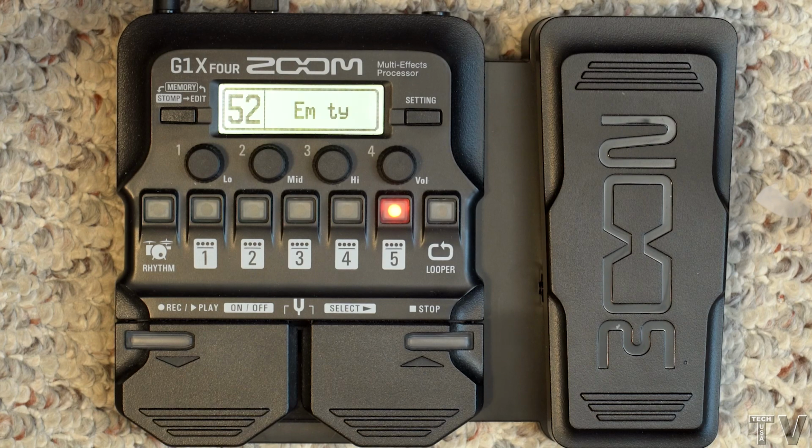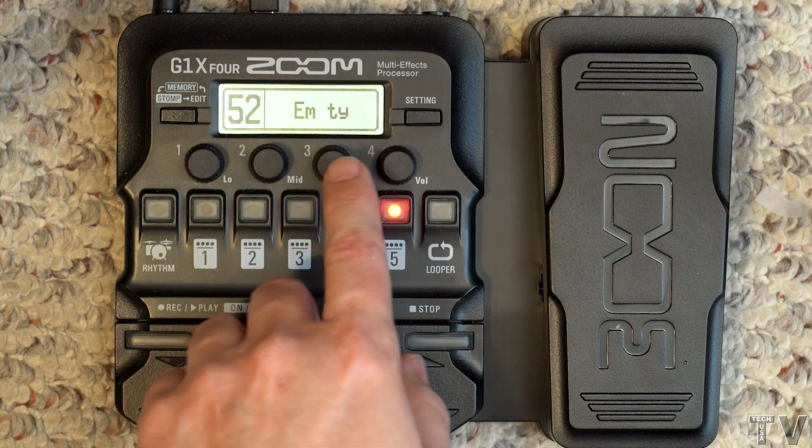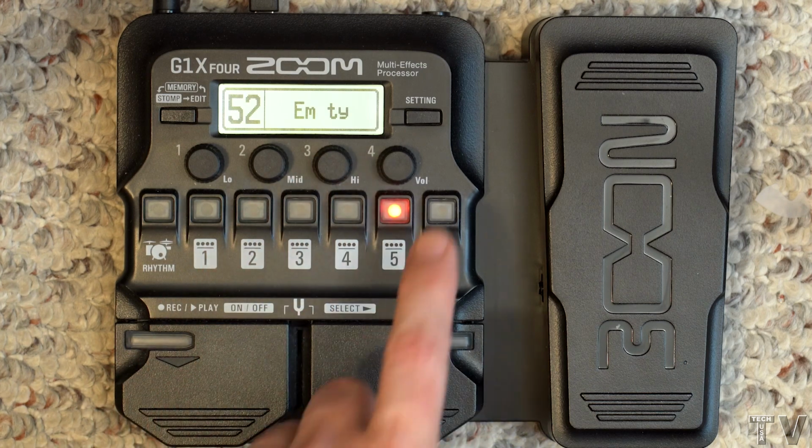In this video, I'm going to demonstrate how to change the parameters of individual effects, as well as how to set up your own effects chain. I want to start off by showing everybody this is misspelled. It was supposed to say empty.